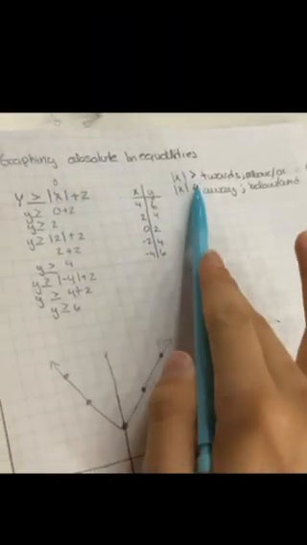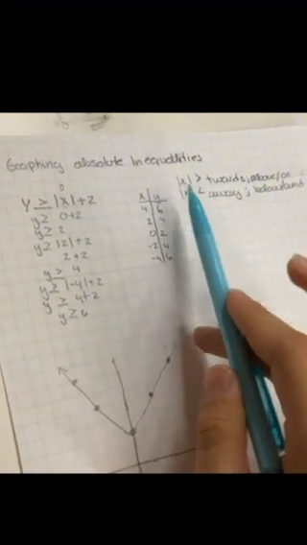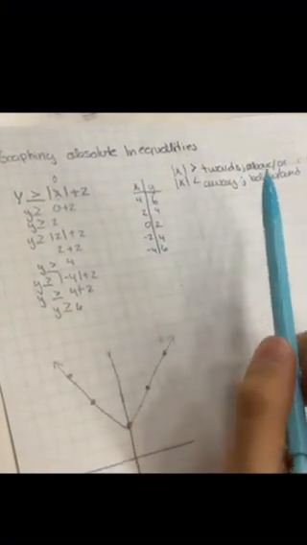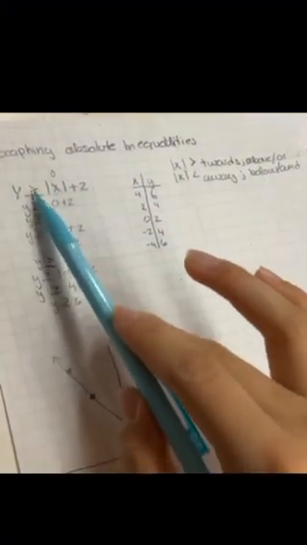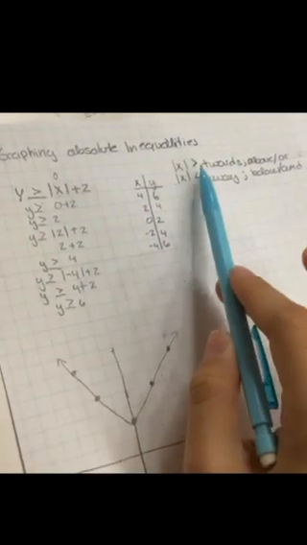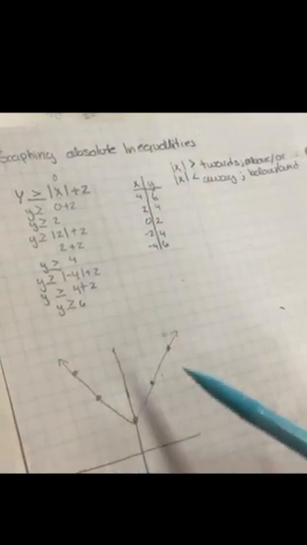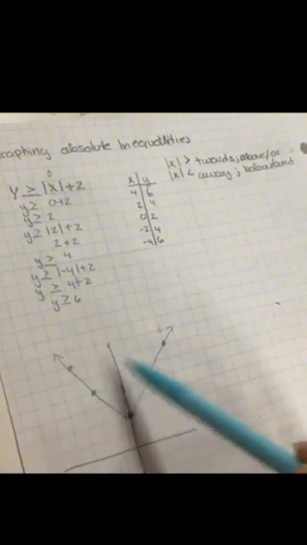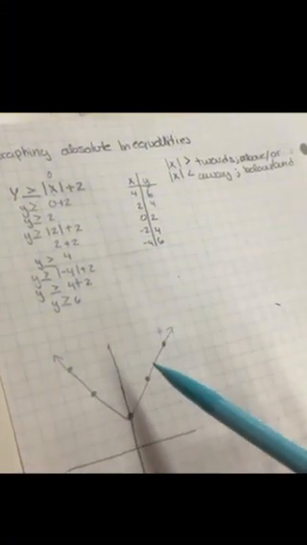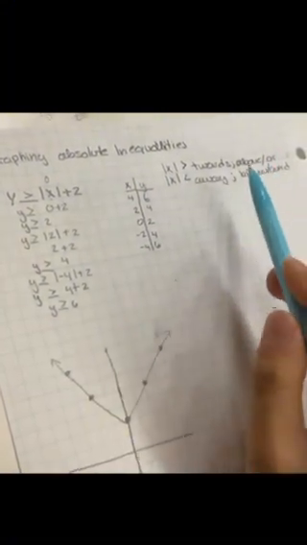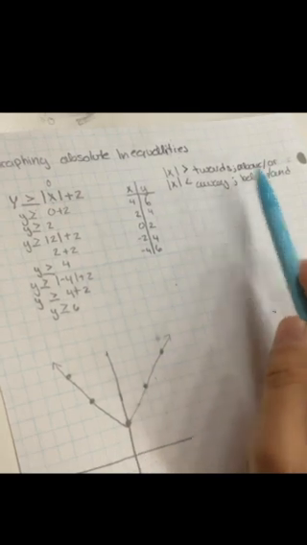And now for the shading. These are the rules for the shading for absolute values. If the inequality is greater than or equal to, we will go towards and above, and if it's less than or equal to, we'll go away and below.